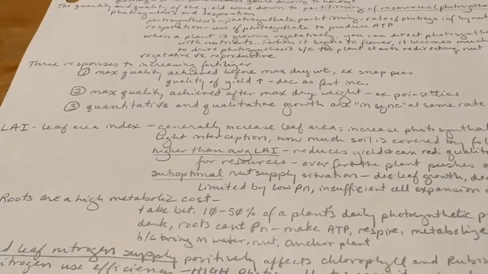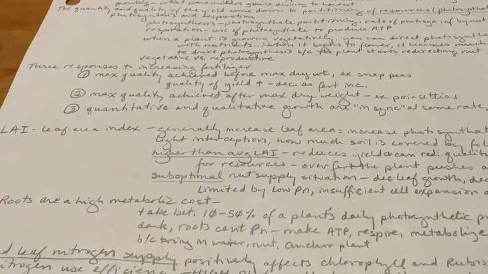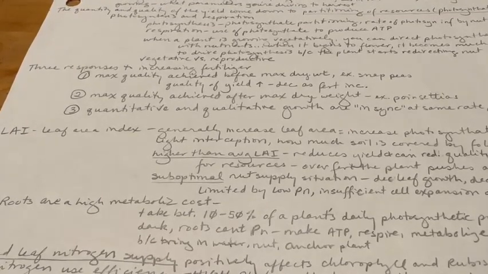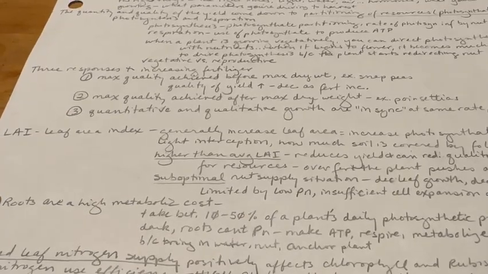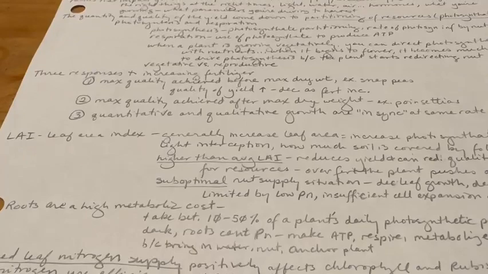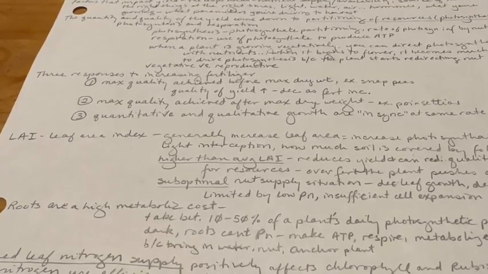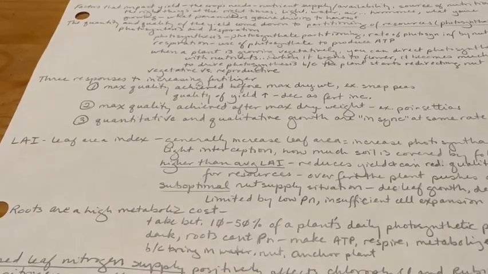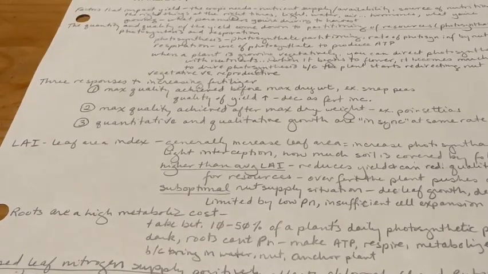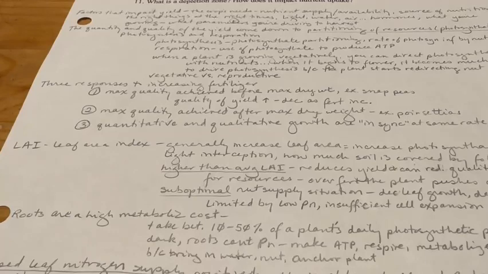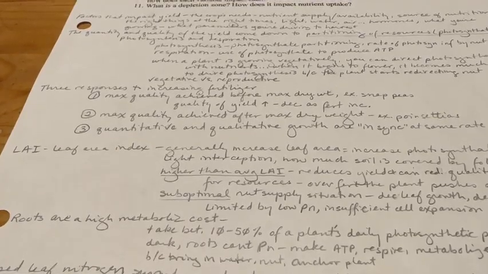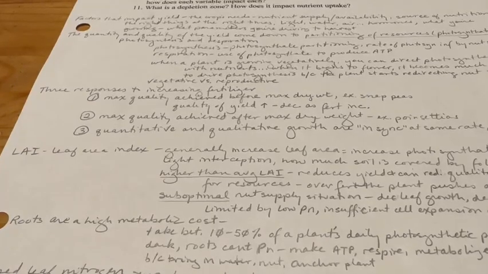Three responses to increasing fertilizer. One, maximum quality is achieved before maximum dry weight. Example, snap peas. The quality of yield decreases as the fertilizer increases. So the maximum quality is achieved before the maximum dry weight.